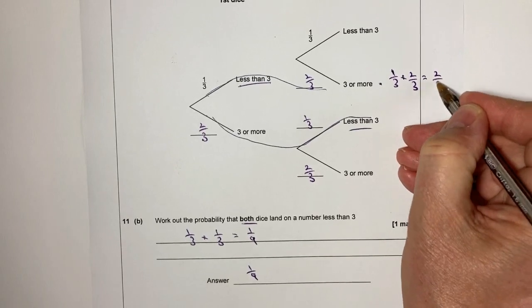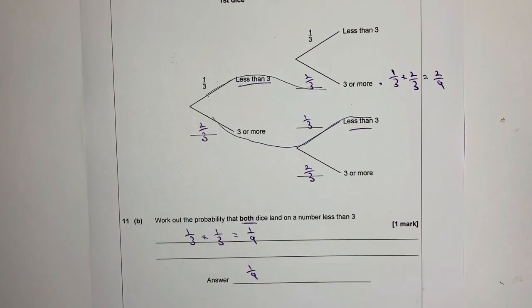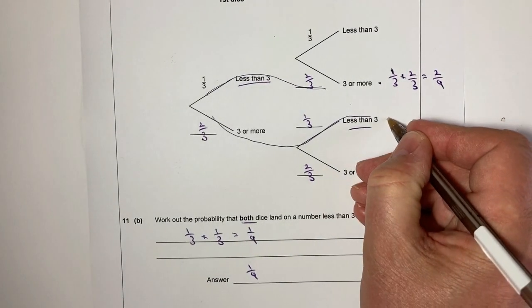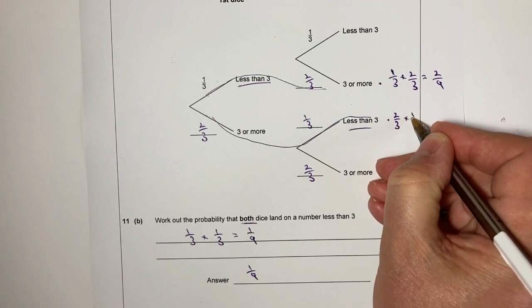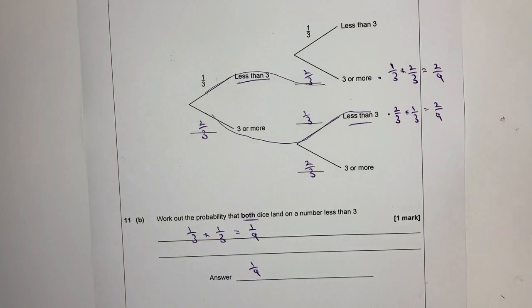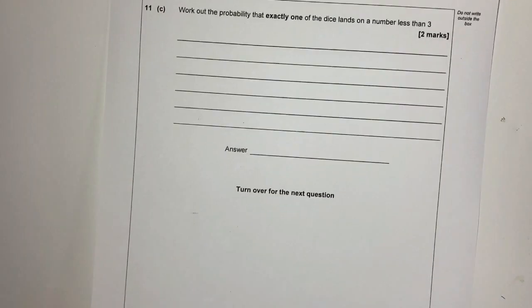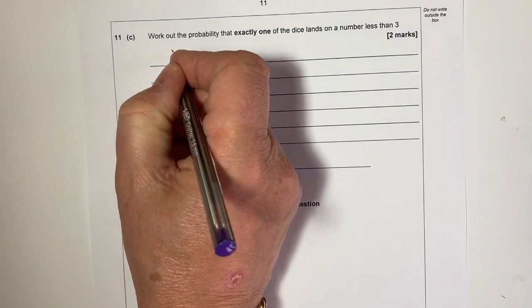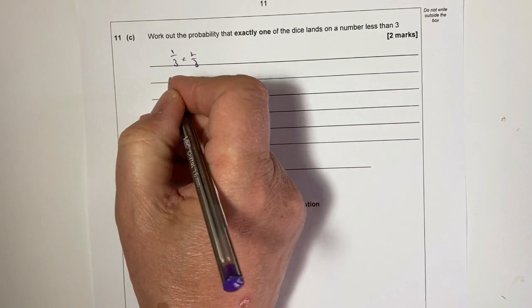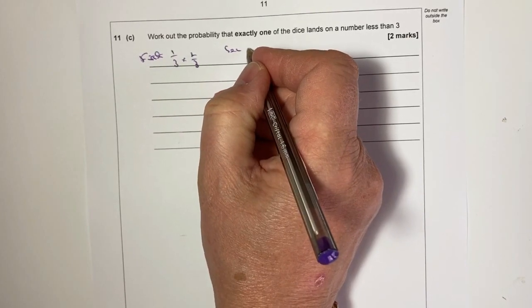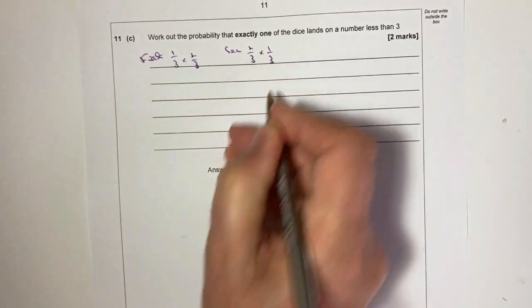That's going to give me 2/9, and then I've got exactly the same with the second dice landing on a number less than 3, and that's going to be 2/3 for the first dice and 1/3 for the second dice, which is also 2/9. So when it comes to filling out part C of the question, it's 1/3 multiplied by 2/3 for the first dice, and for the second dice it's 2/3 multiplied by 1/3.